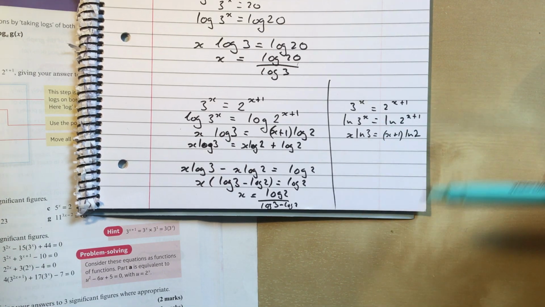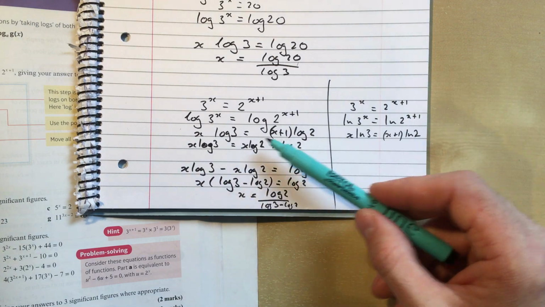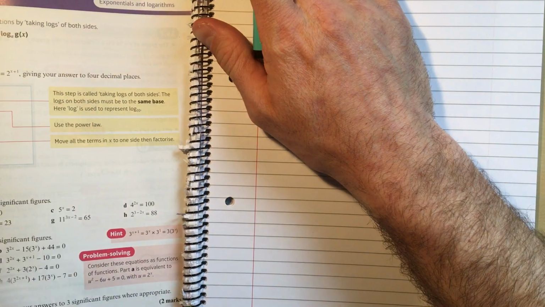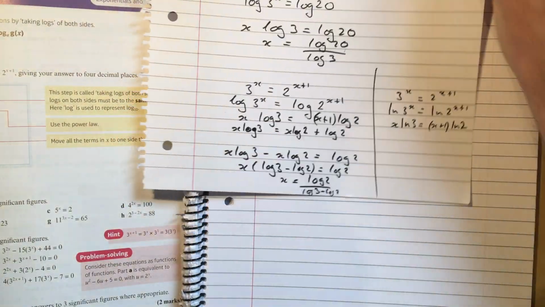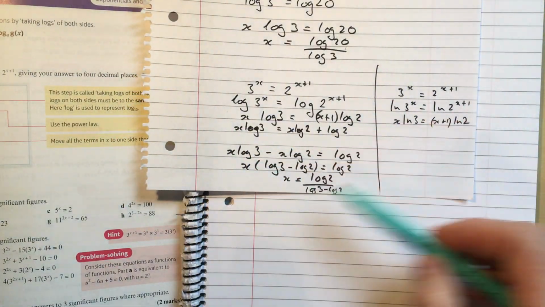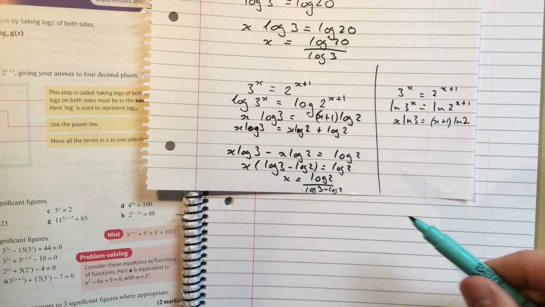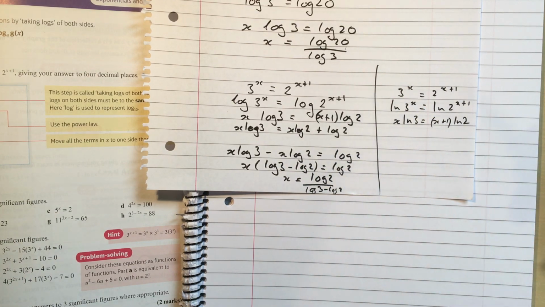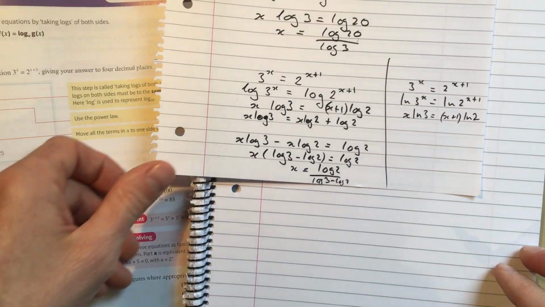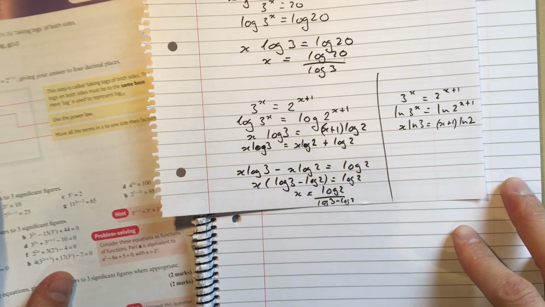Natural logs tend to be the ones that we use more in maths. Logs base 10 tend to be used a bit more in science and engineering or applied maths. There's no mathematical reason why one is any different to the other for this particular example, okay? But natural logs tend to come in handy a bit more in pure maths kind of ways. I won't go into that too much, but they just sort of seem to fit a bit better.